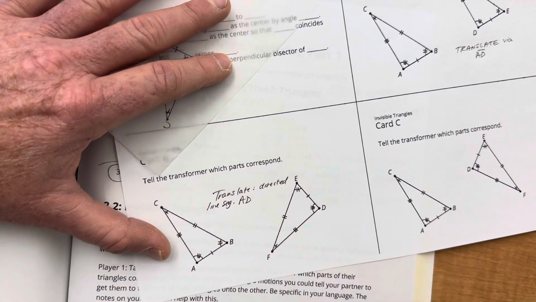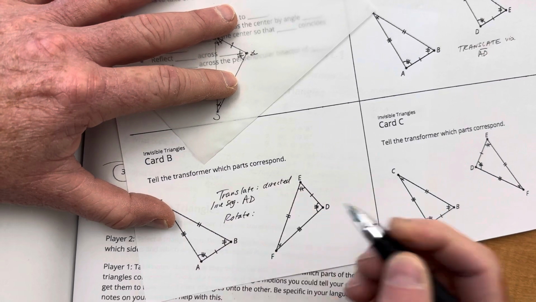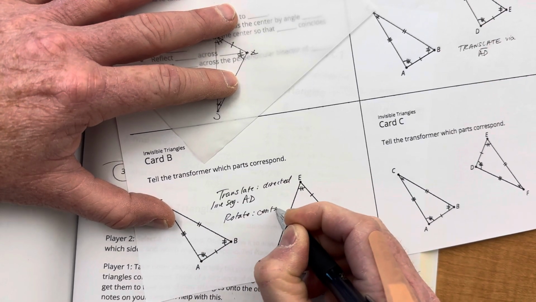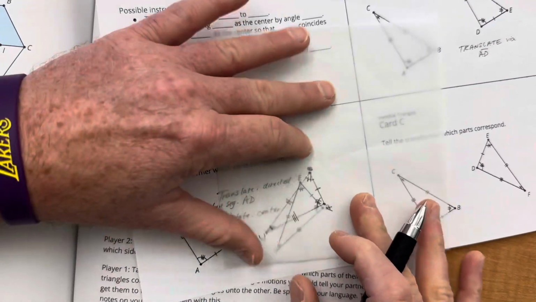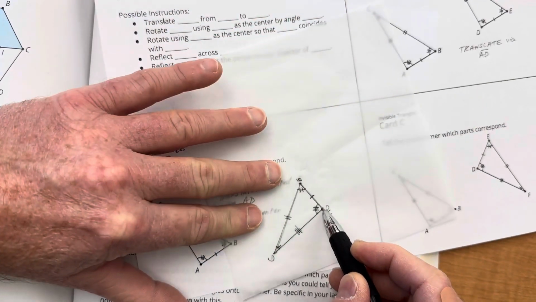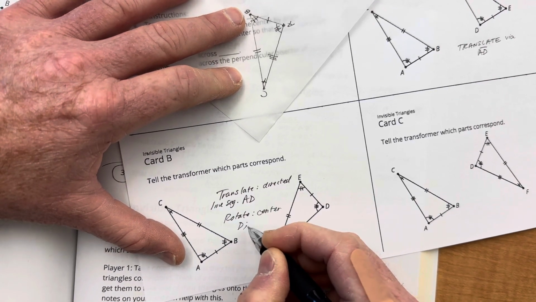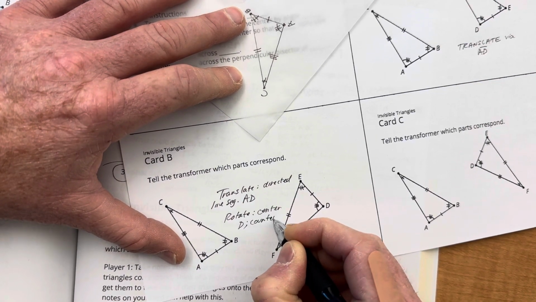I'm going fast. And then we rotate center D. Looks like I went counterclockwise. Just triple check. Yeah, counterclockwise till C aligns with F. Counterclockwise.